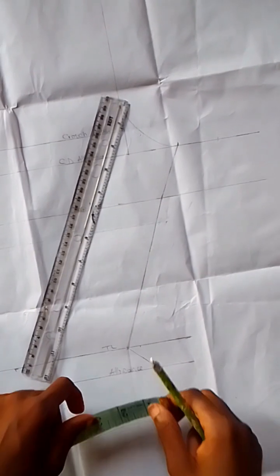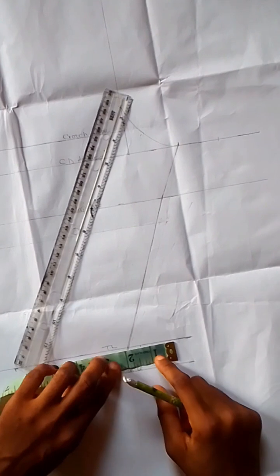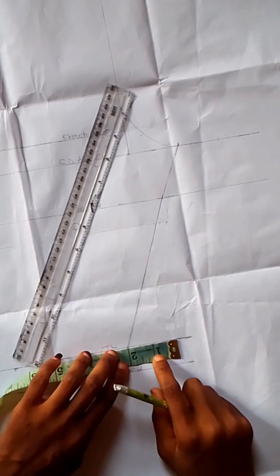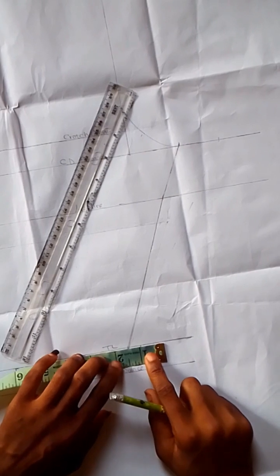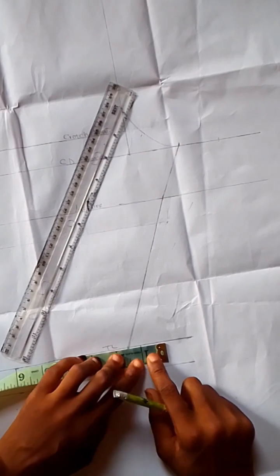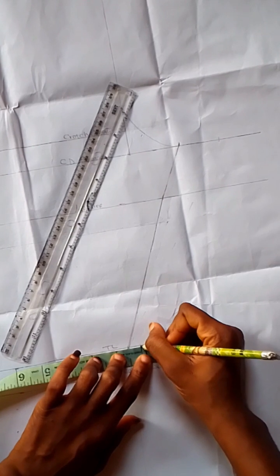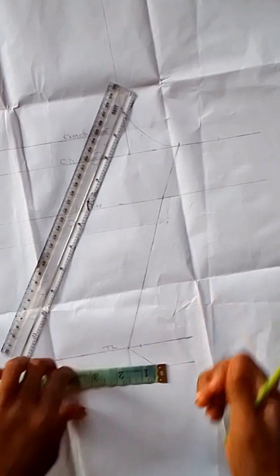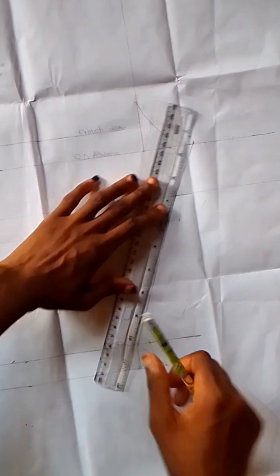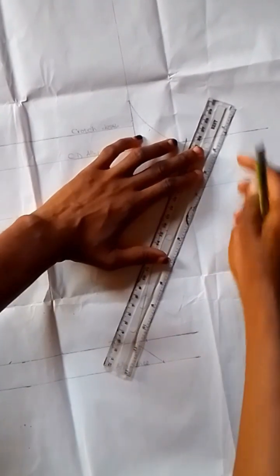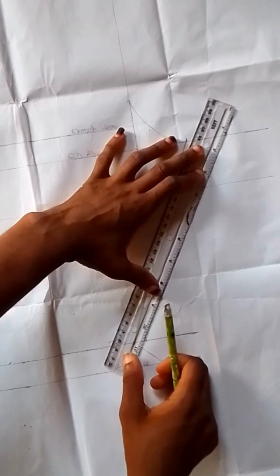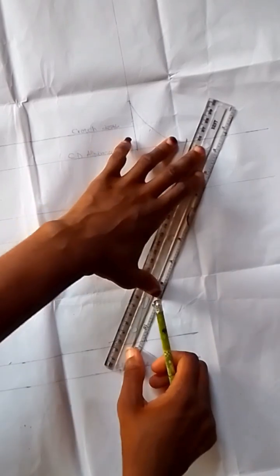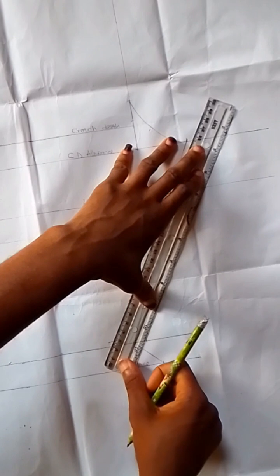So right here at the trouser length, I'm going to mark half an inch at this trouser length, the knicker length I mean to say. So I'm going to connect it from this back crotch extension to the trouser length, which I came out by 0.5 inch.